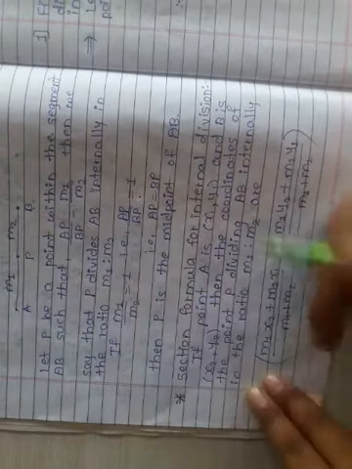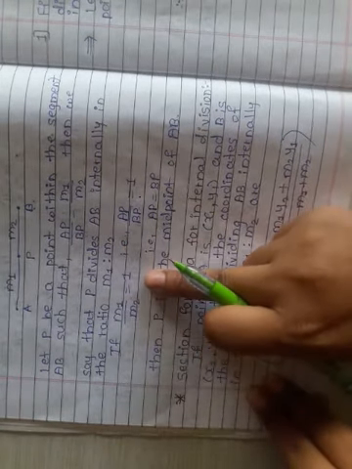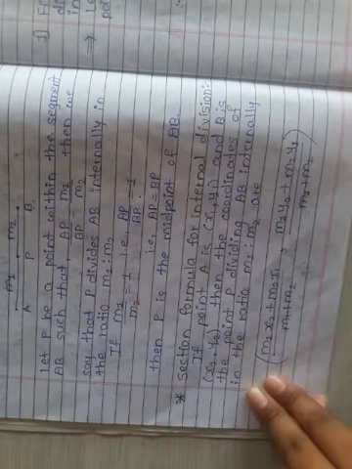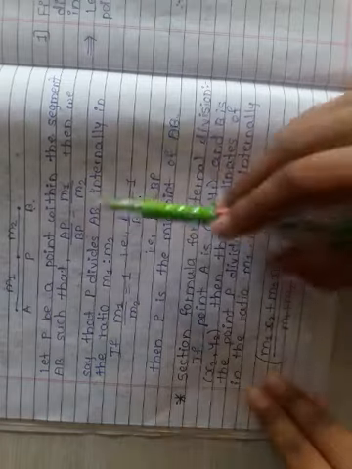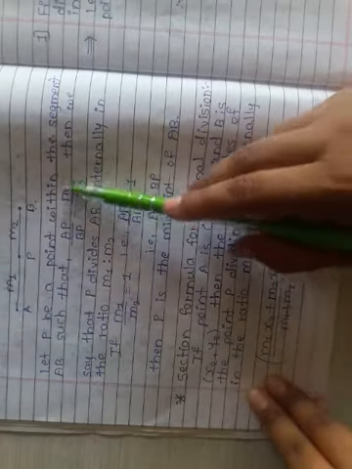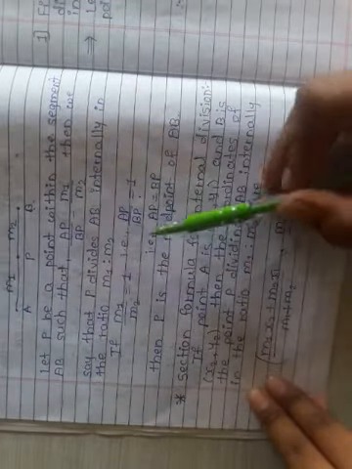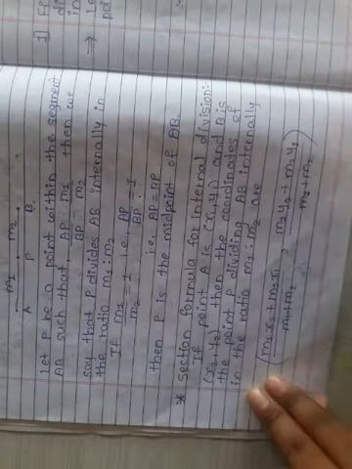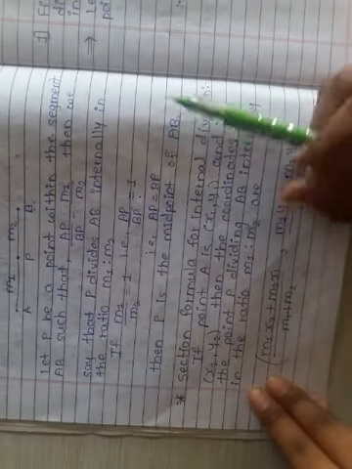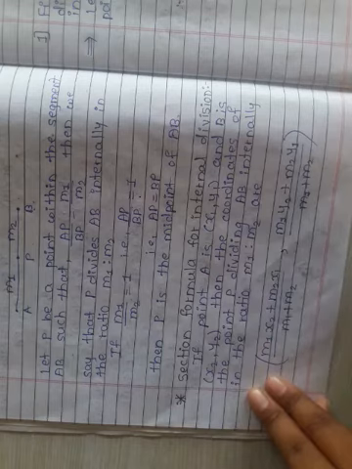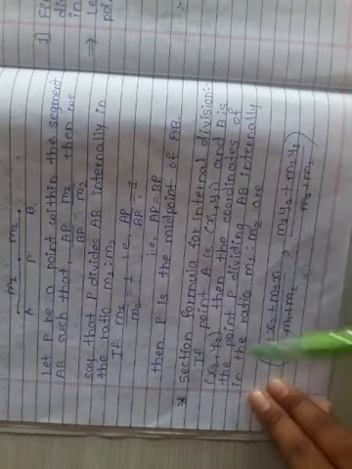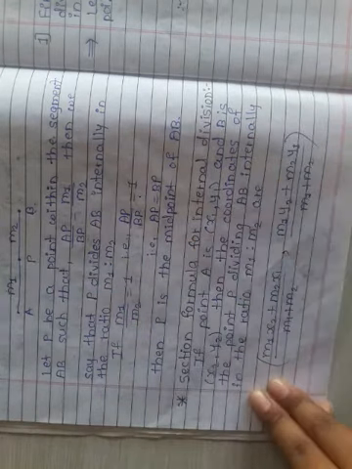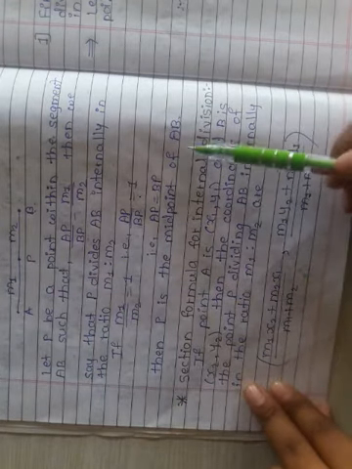Now another condition is what? If M1 upon M2 is equal to 1, meaning this ratio is equal to 1, then AP upon BP must be equal to 1. Then if we put that ratio as 1 in this equation, AP upon BP is equal to 1, and at that time we can say that AP is equal to BP. If AP is equal to BP, then this point P divides this line segment in equal parts, meaning P becomes the midpoint.